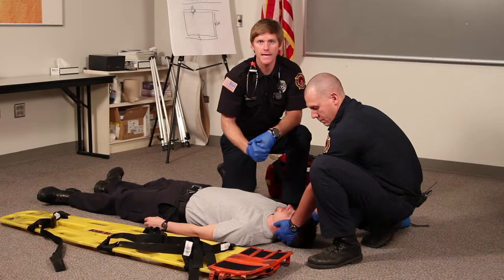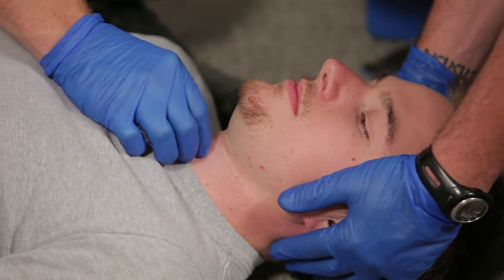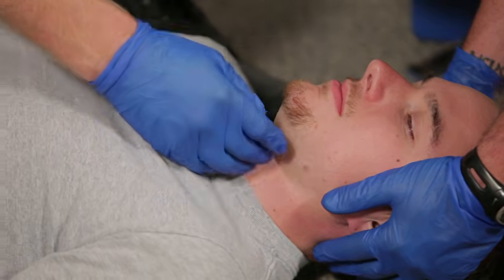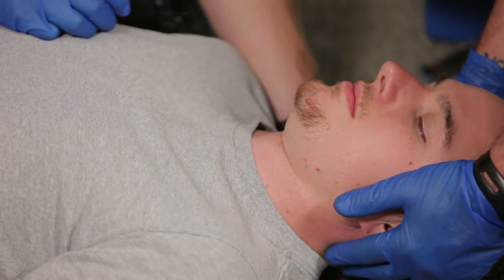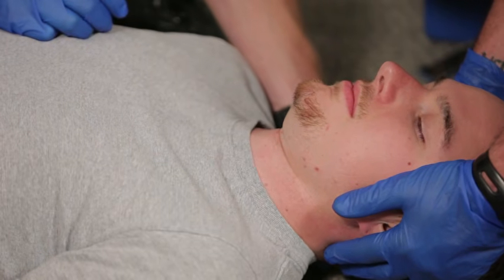When we inspect the neck, we want to look at the trachea to make sure it's midline. We want to look for any JVD on either side. And we want to palp down the cervical spinal column.